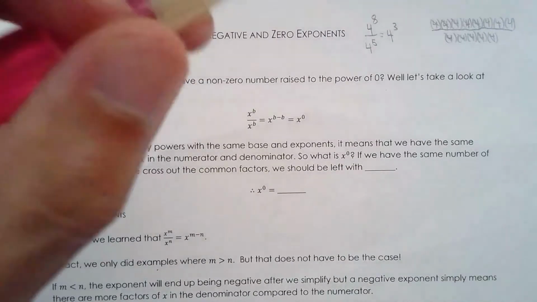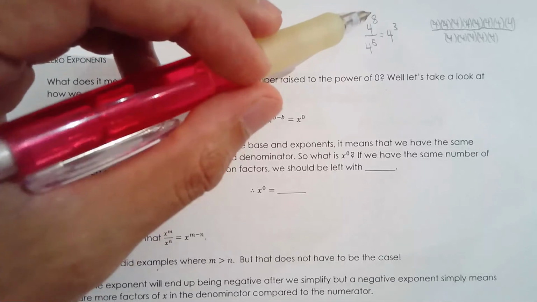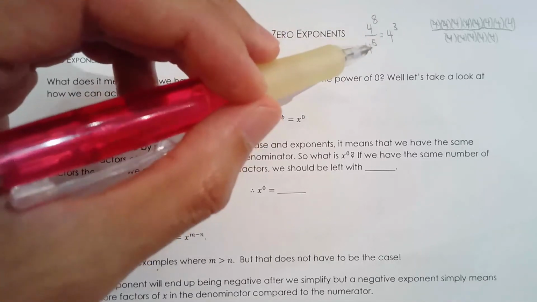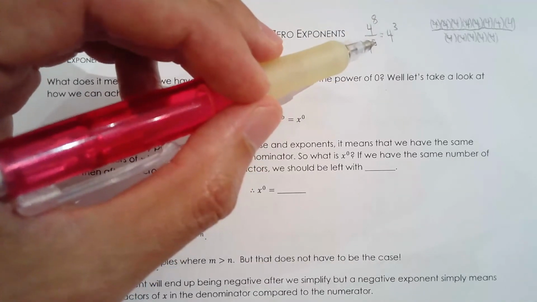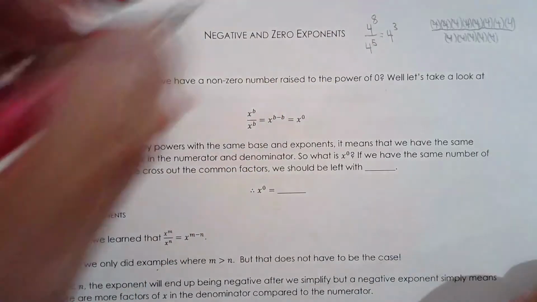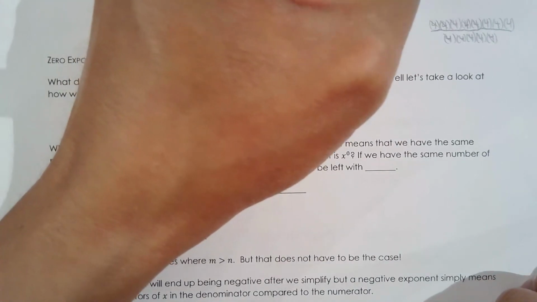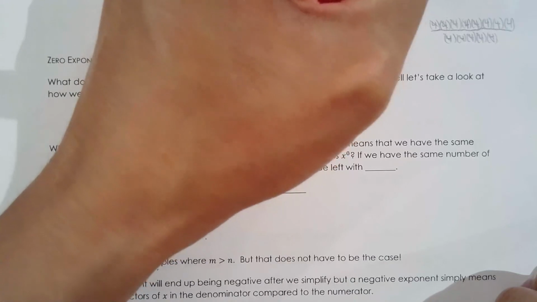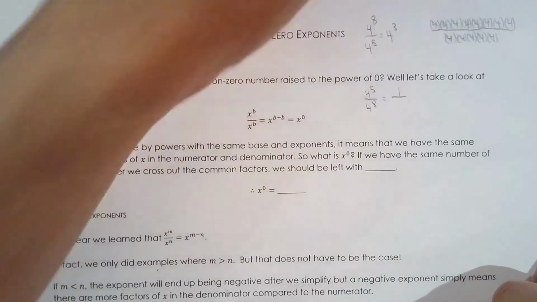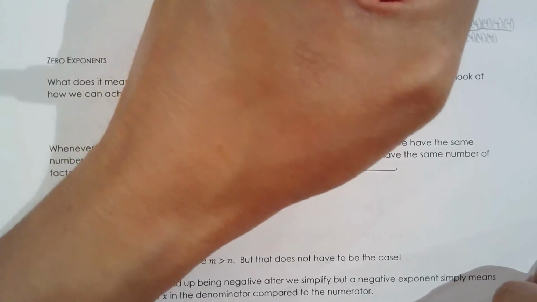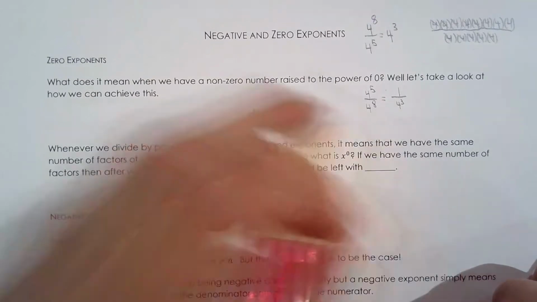Now, what I want to add here is the fact that in grade 9, you never did any examples where there were more factors in the denominator, meaning the exponent in the numerator is always greater than that of the denominator. Well, what if it was the other way around? What if it was 4 to the power of 5 divided by 4 to the power of 8? Hopefully, you will see that there are going to be 3 factors of 4 left over in the denominator when you cancel out the common factors of 4.